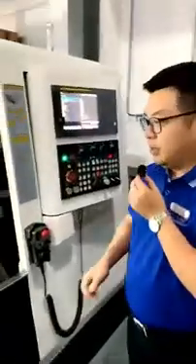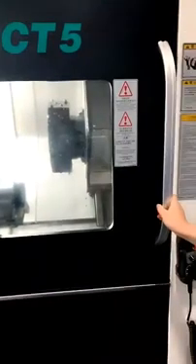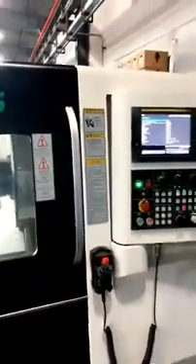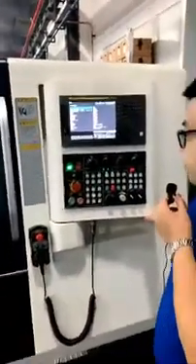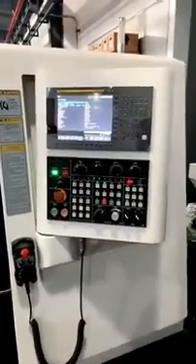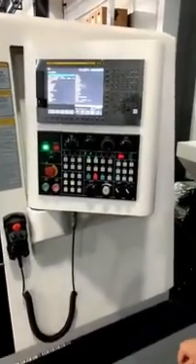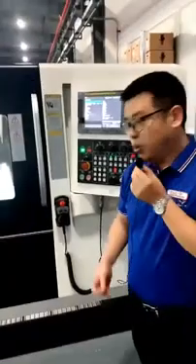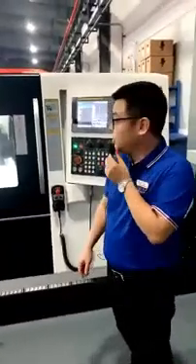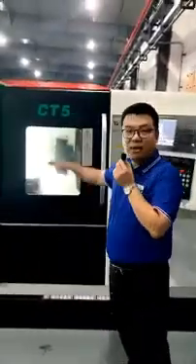Okay, so we have a complete look, full view of the machine. Again, this is what I want to share with you today for this CP5 model.